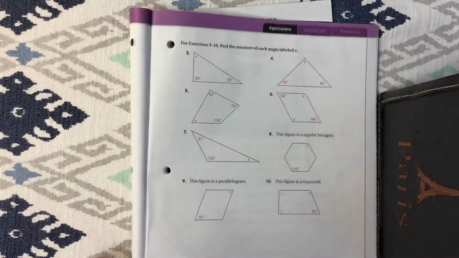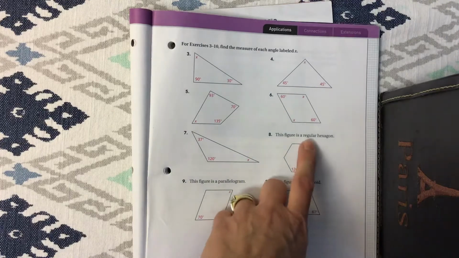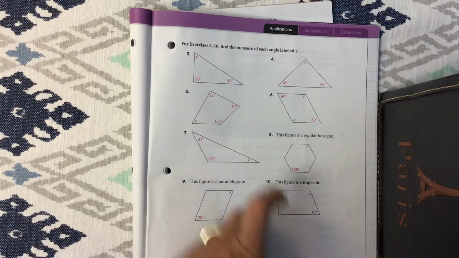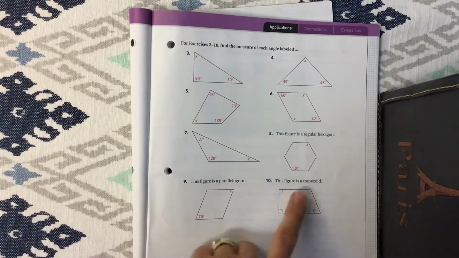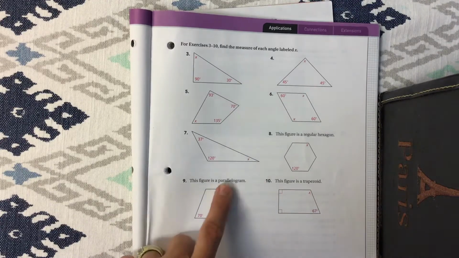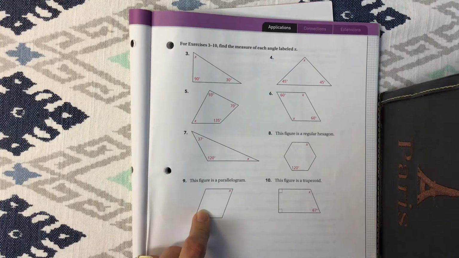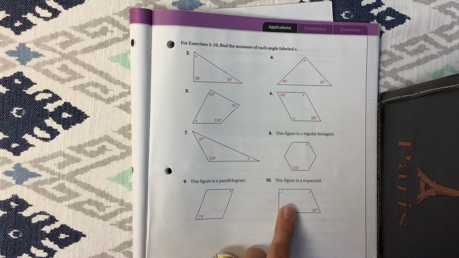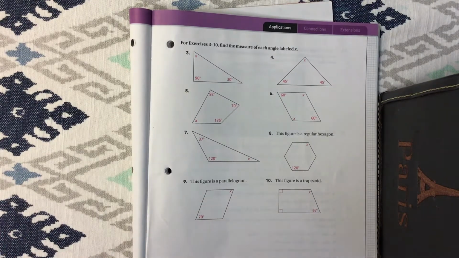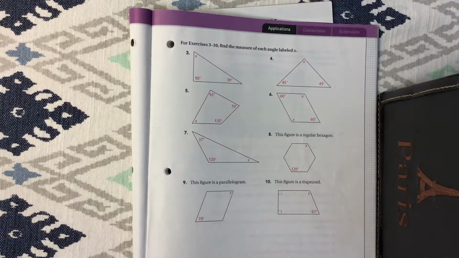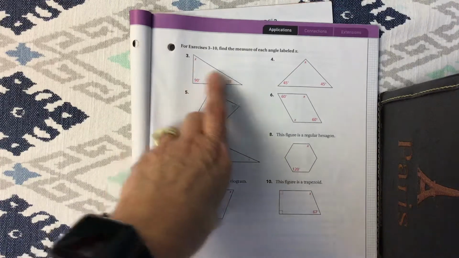Okay, moving on to question 3 through 10. On 3 through 10, you have some figures that are regular polygons and it tells you, and then others, it defines what kind of figure it is. For example, if it's a parallelogram, then we know that opposite sides are parallel, and that does affect the shapes, whereas a trapezoid, they're not parallel. So it tells you that information, but what the question is asking you is the measurement of the missing angle.